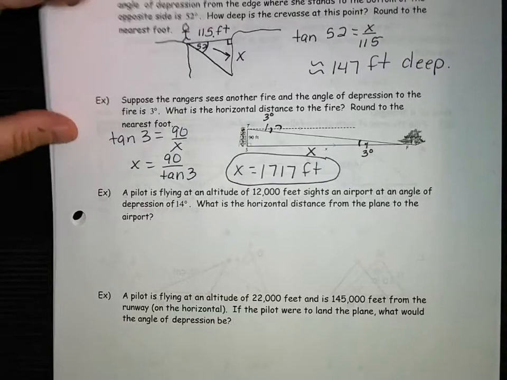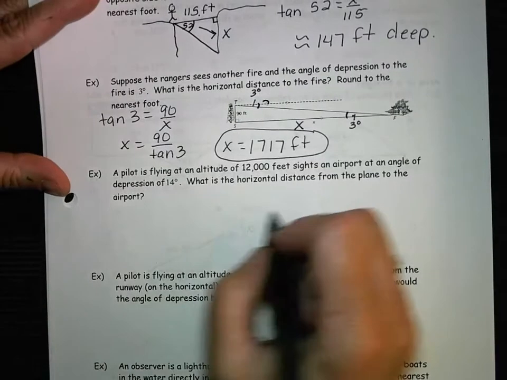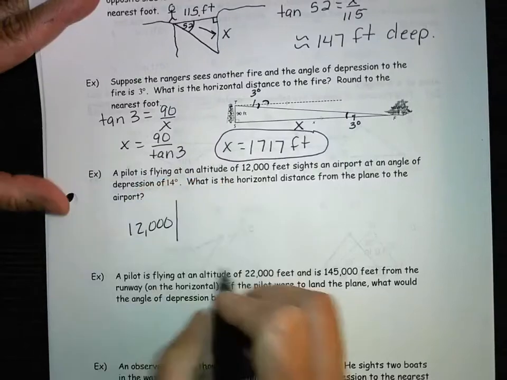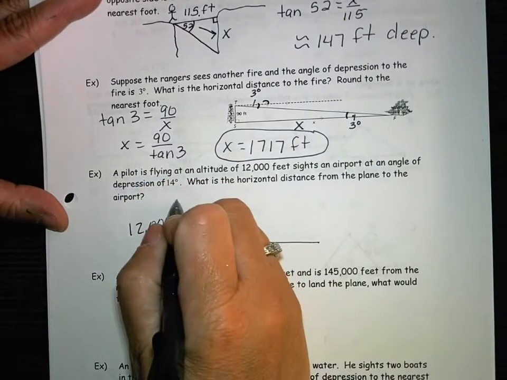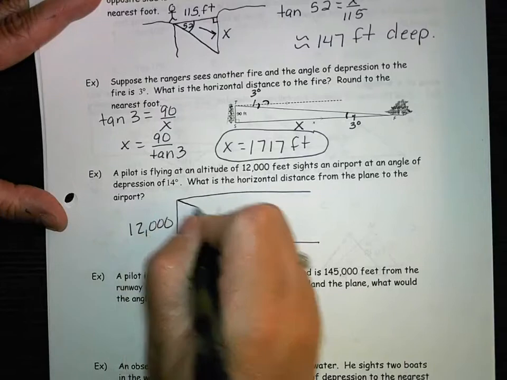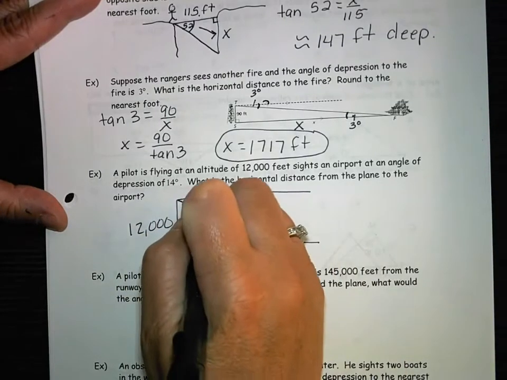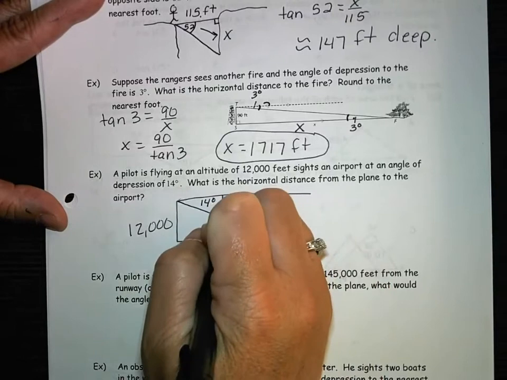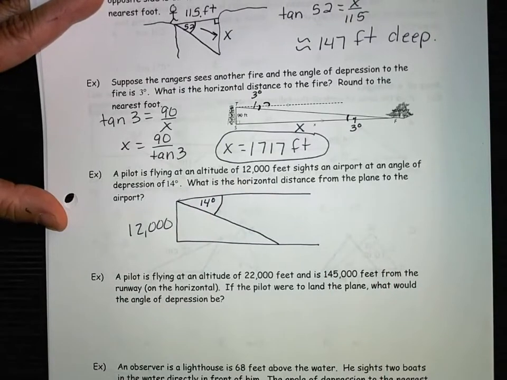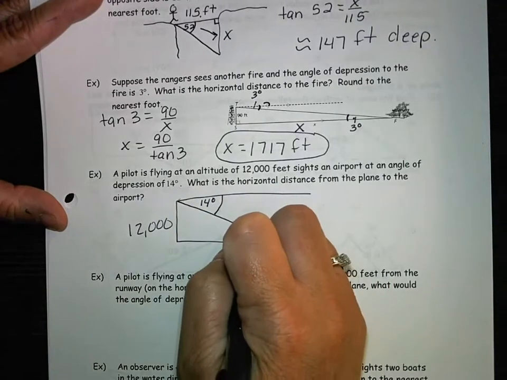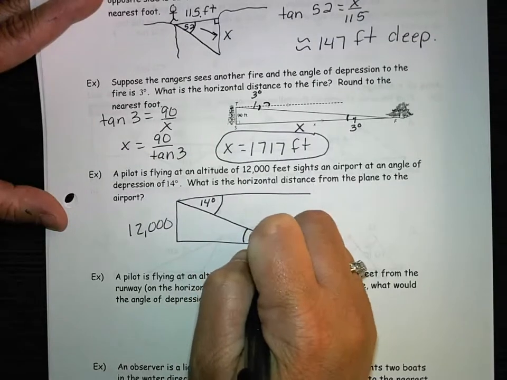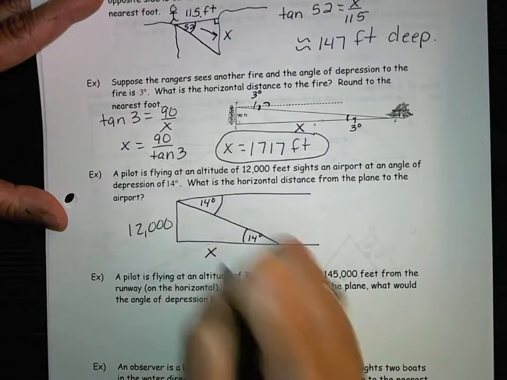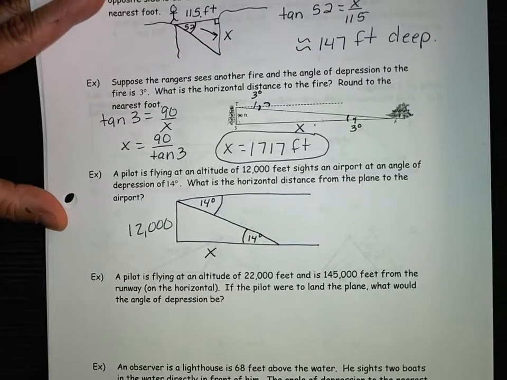A pilot is flying at an altitude of 12,000 feet. So here's this plane, 12,000 feet. Angle of depression is 14 degrees. So from the horizontal going down, that is 14 degrees. That means this angle down here will also be 14 degrees. And you are trying to figure out the horizontal distance.